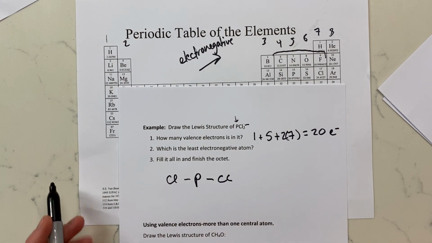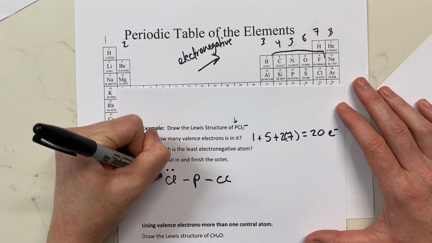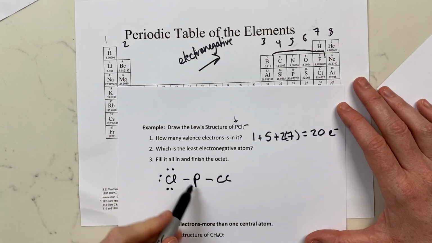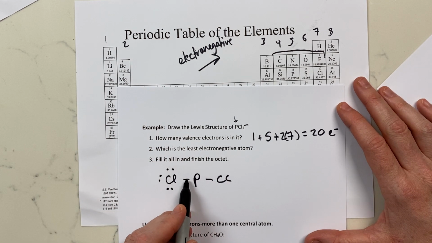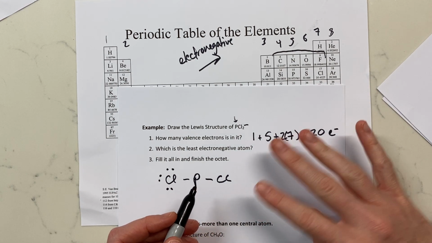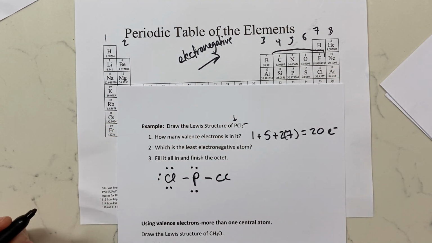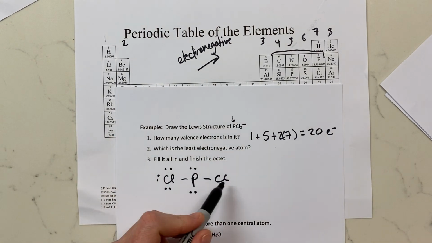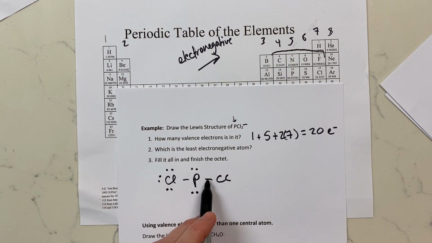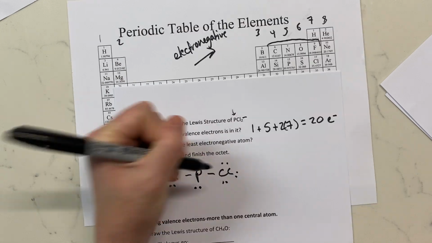Once you've bonded things together, fill in the octets. So chlorine here would be 1, 2, 3, 4, 5, 6, and then it's got this 7, 8 from the bond. Phosphorus here already has 1, 2, 3, 4, so it needs 4 dots on it. Where you put the dots doesn't matter. It doesn't have to be pretty, it has to be right though. And then we move on to chlorine here. As chlorine's attached here, it's got 1, 2, so we need to put 3, 4, 5, 6.